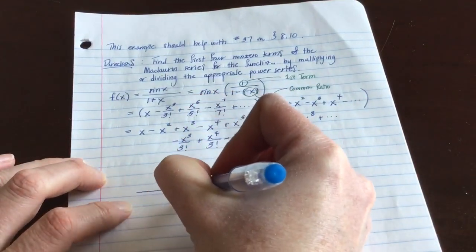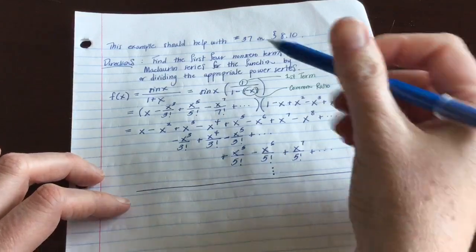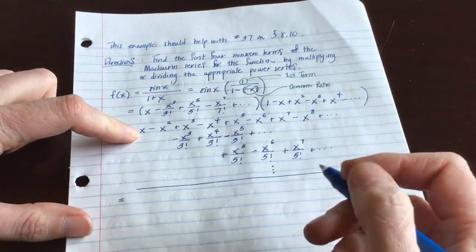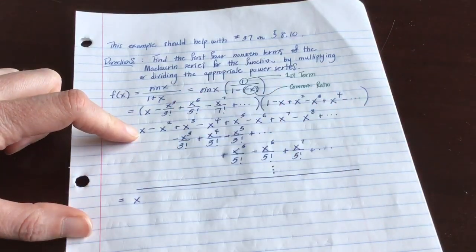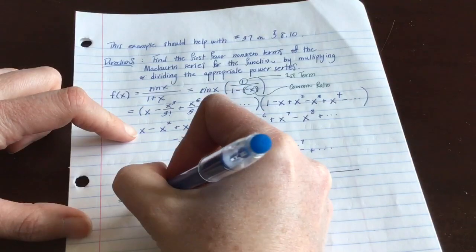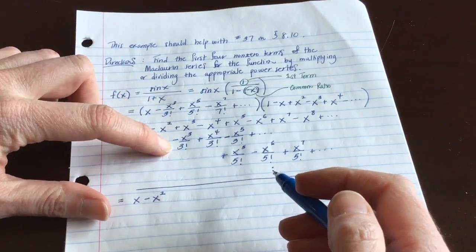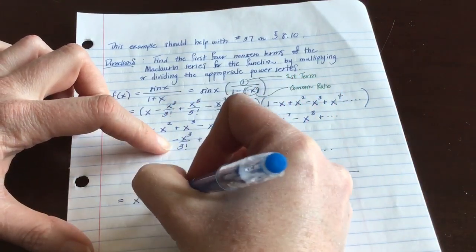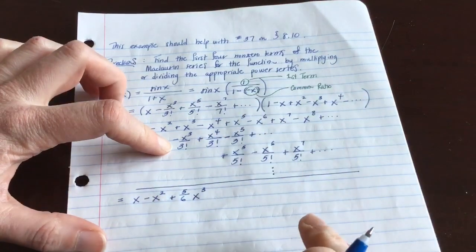Because of all of that infinite multiplying business, I was only responsible for the first 4 non-zero terms. You could see, I'm hoping pretty clearly, that you would end up with x and then negative x squared. Combine your cubic terms here, 3 factorial is 6, so we'd have 5 sixths x cubed.